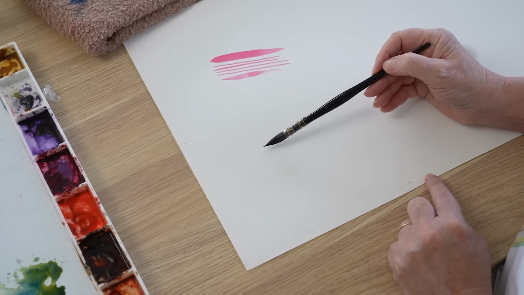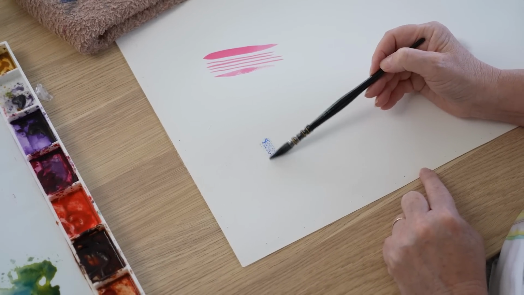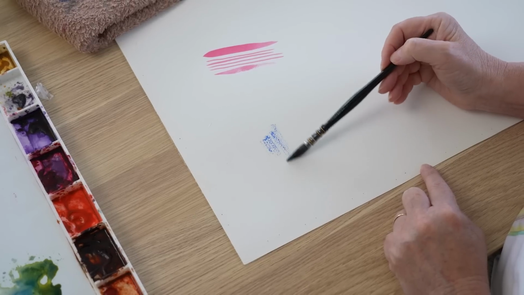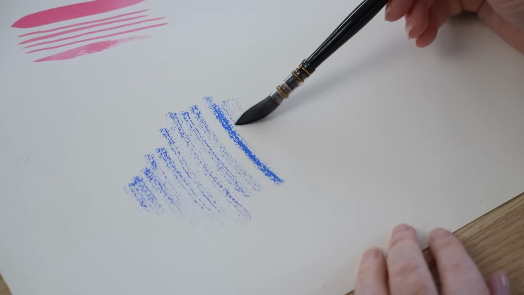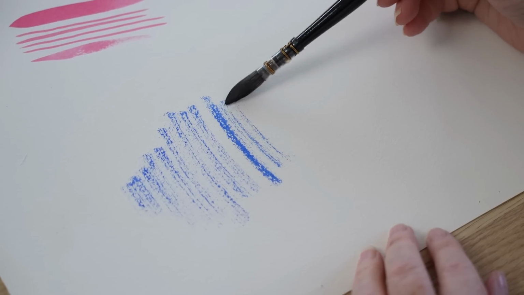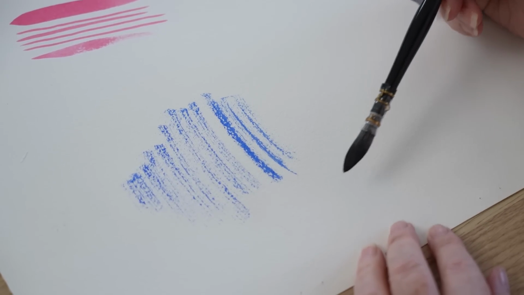Why should you include texture in your watercolour paintings? Quite simply, texture adds interest and visual appeal. It adds contrast and it can break up the monotony of flat areas. You can use texture to direct the viewer's eye to a particular area of the painting, and you can create different moods with it.